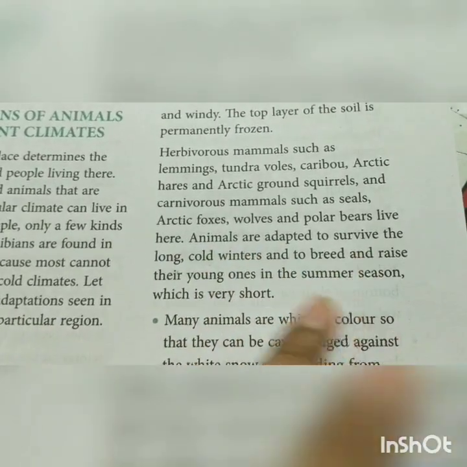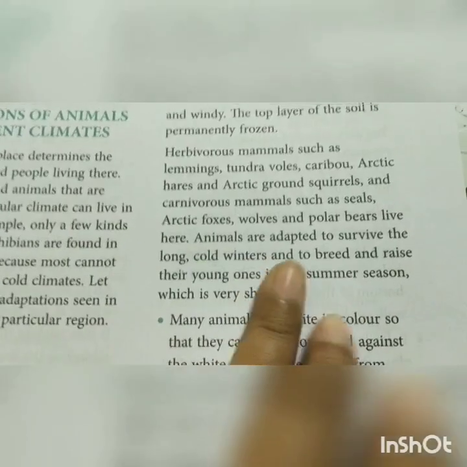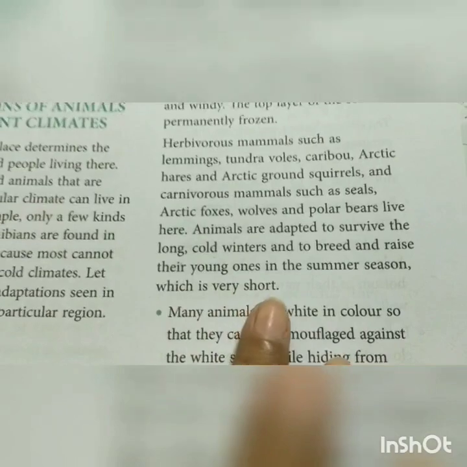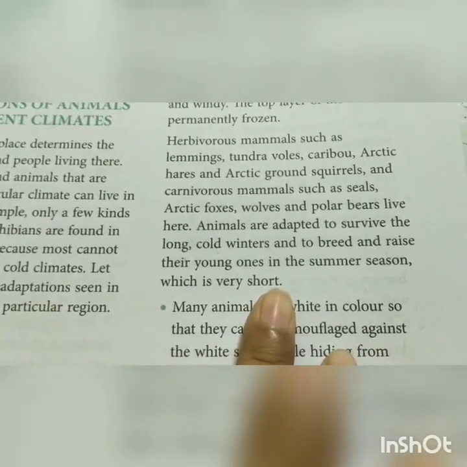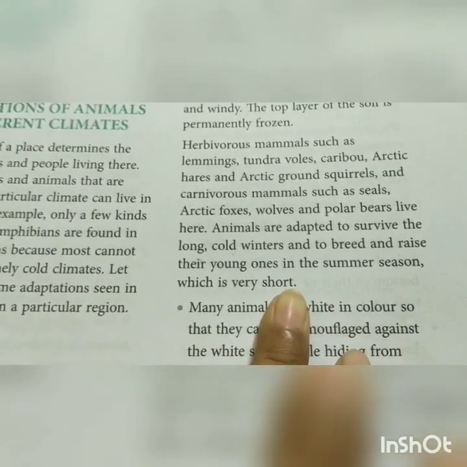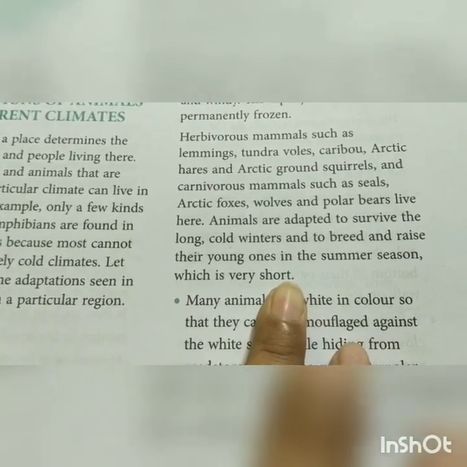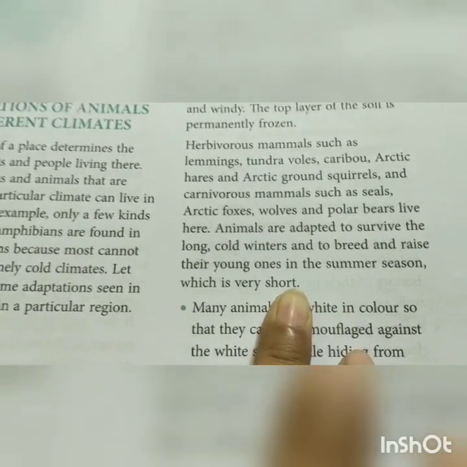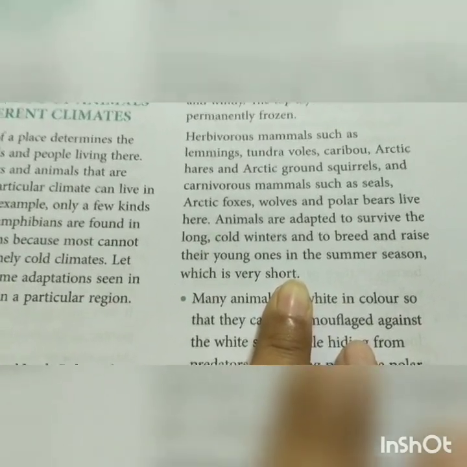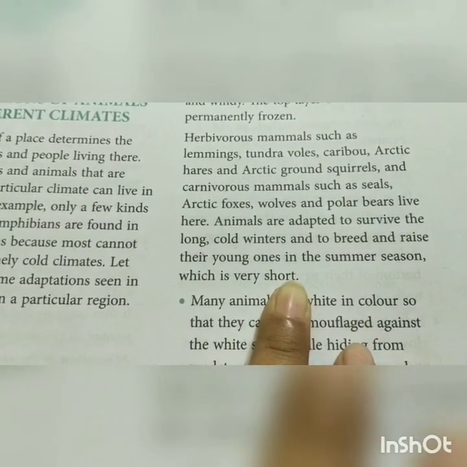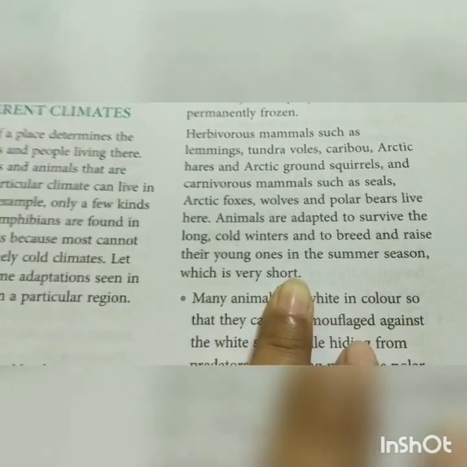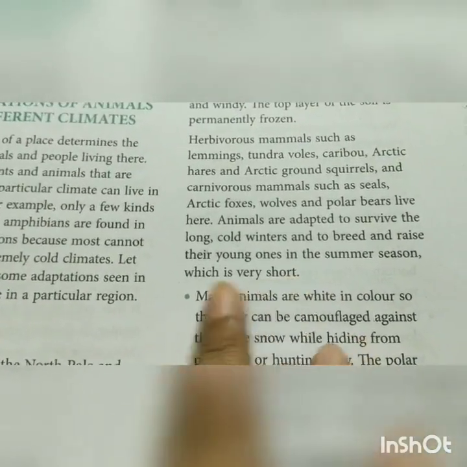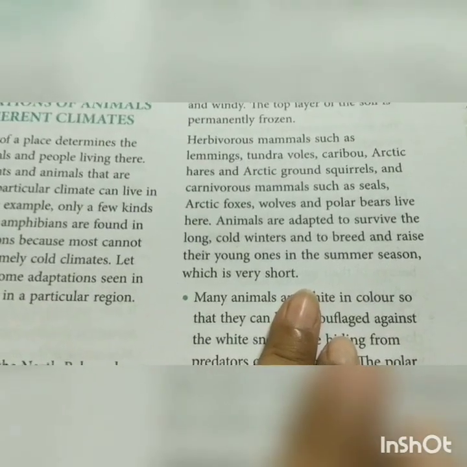Animals are adapted to survive the long cold winter and to breed and raise their young ones in the summer season, which is very short. So animals are adapting to the climatic condition of that particular region, because in that region the cold weather lasts for a long time. So they are surviving in the cold winter, they are adapting the characters for the cold winter, and they are breeding and raising their young ones in the summer season.